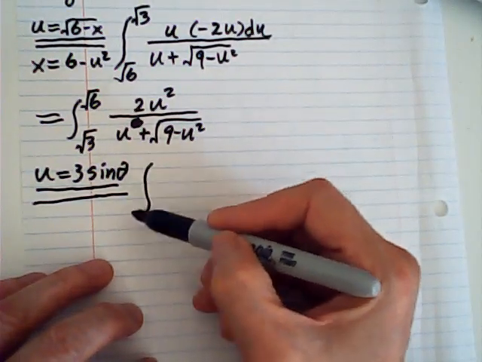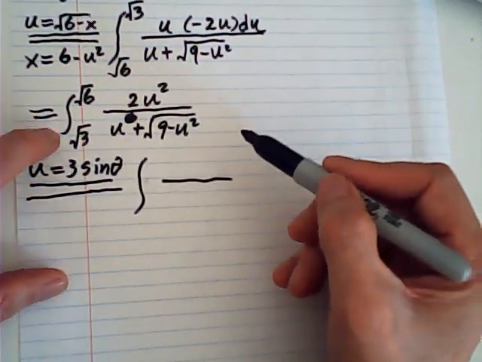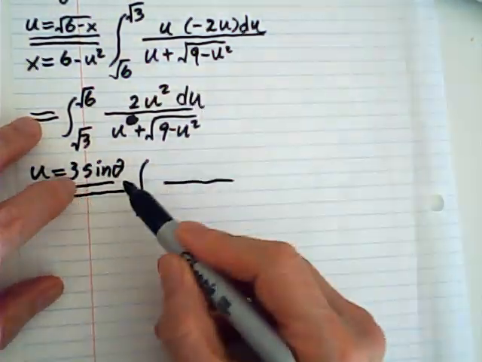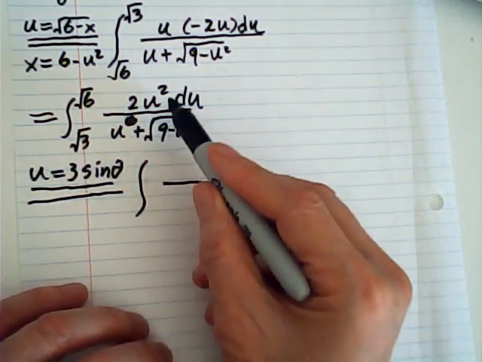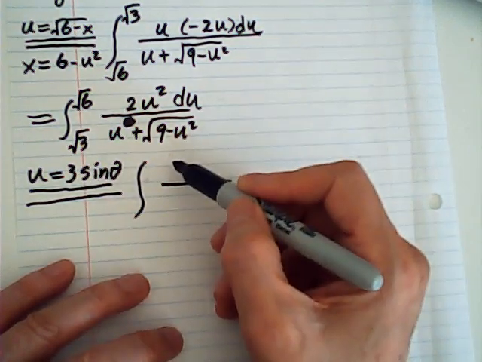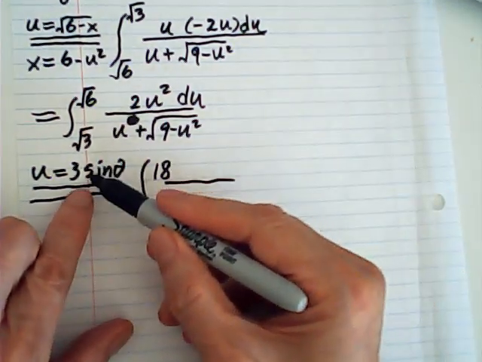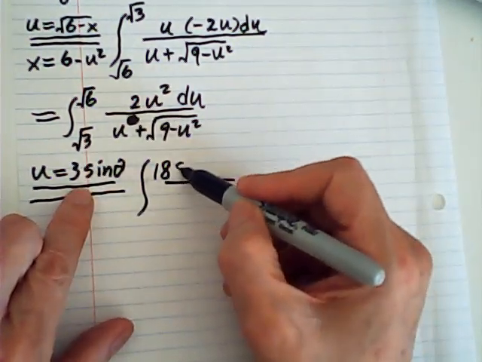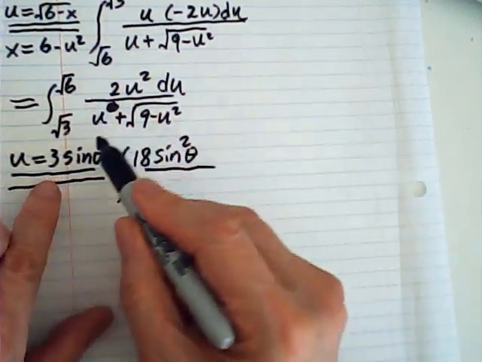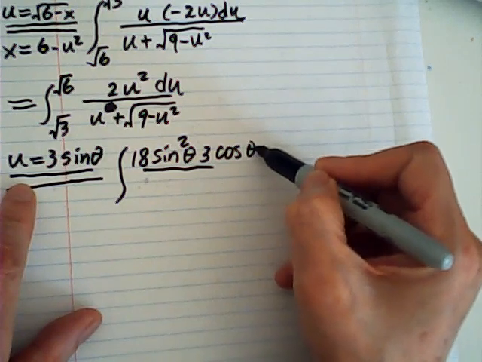Now u square would be 9 sine square, and du will be 3 cosine theta d theta, so it will be equal to 18, 9 times 2 is 18, sine square, and du is 3 cosine theta d theta.